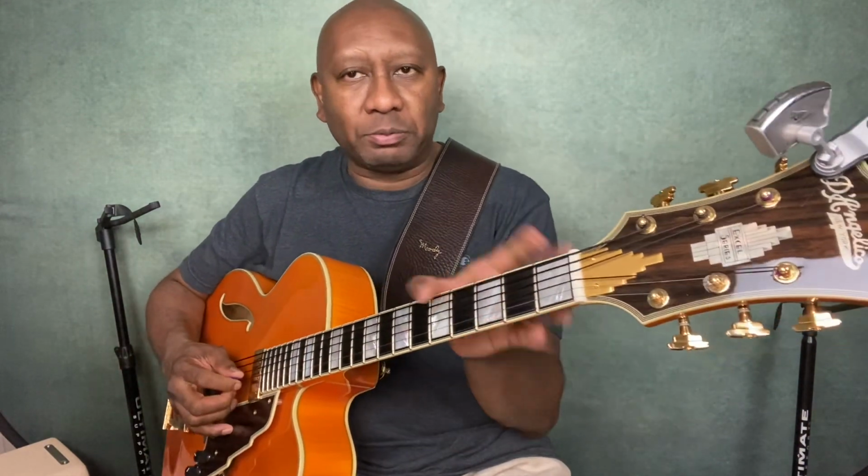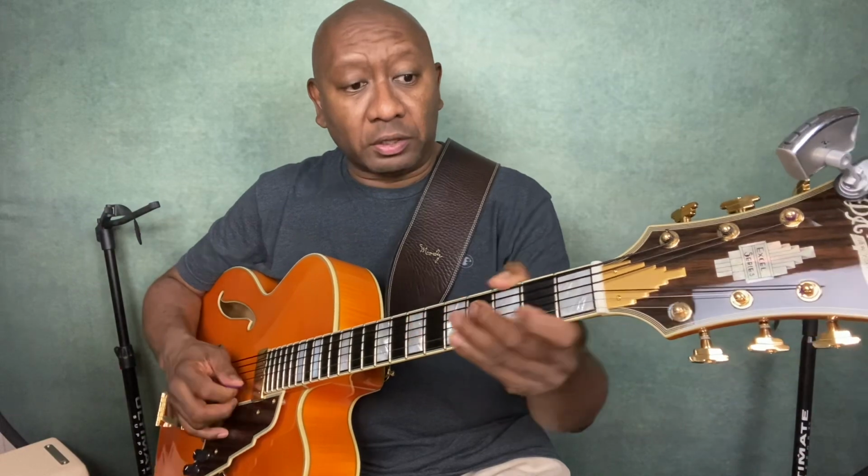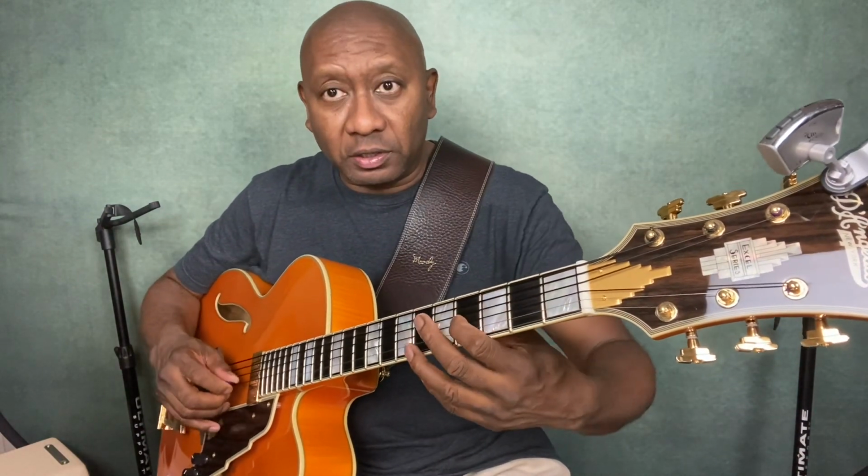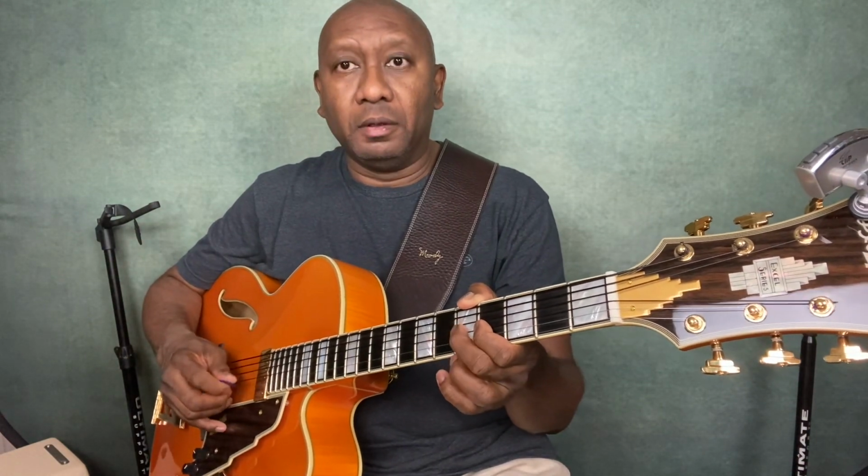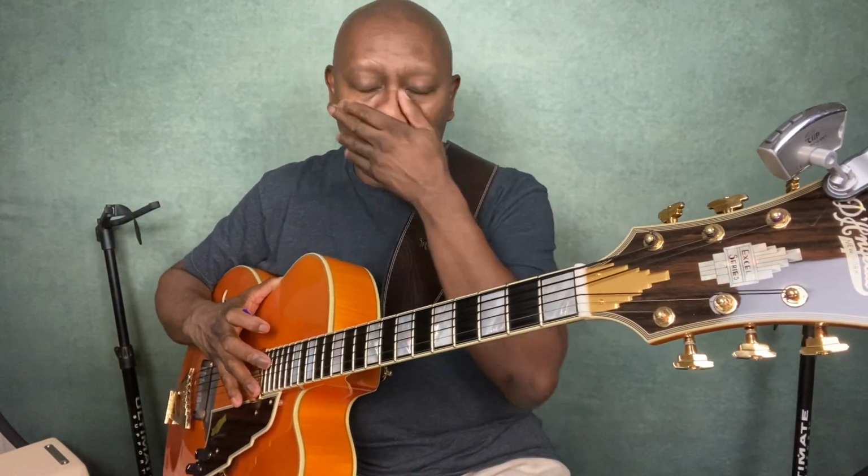So what I'm trying to show you is this. Once you know the names and the relationships of the strings, then if I play up a note like this, you can find the note like this, which is a half step, what we call a minor second. So you have to start understanding that concept when you're learning intervals on the guitar.